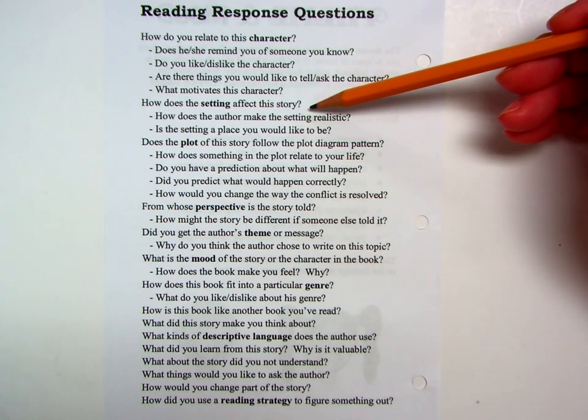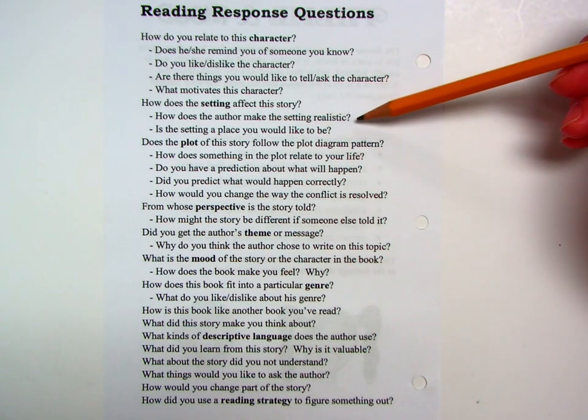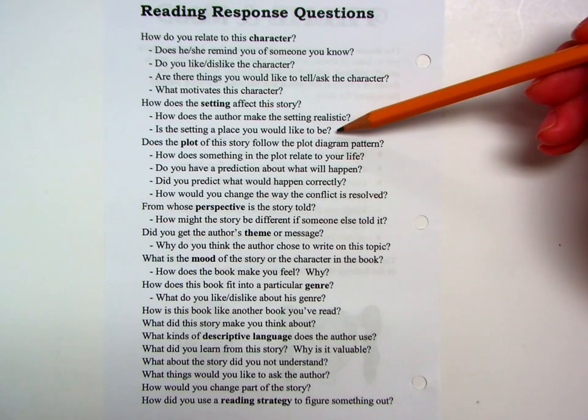About the setting. How does the setting affect the story? How does the author make the setting realistic? Especially if it's a science fiction or a fantasy book, the author has to work hard to make you believe that the story is real. Is the setting a place that you would like to be?